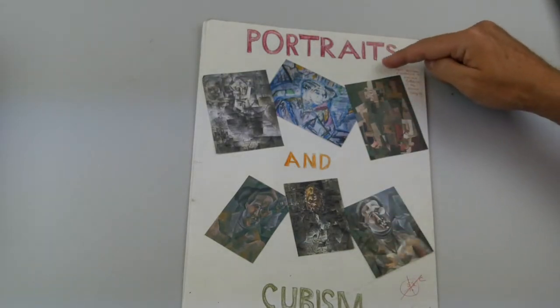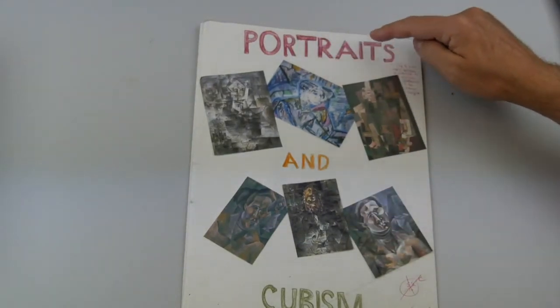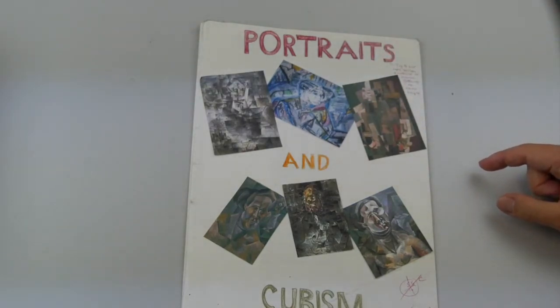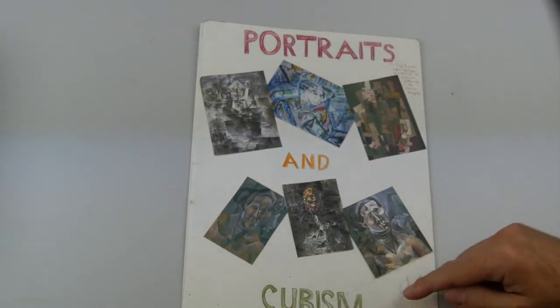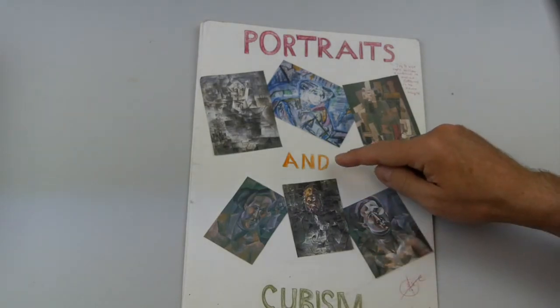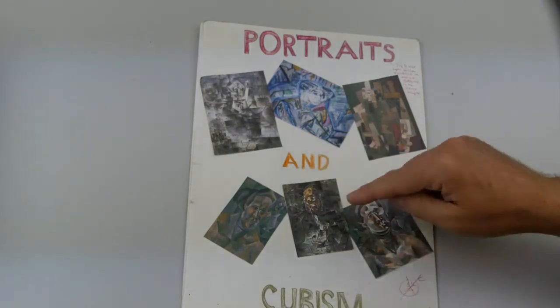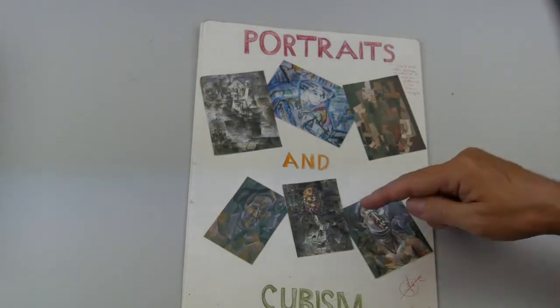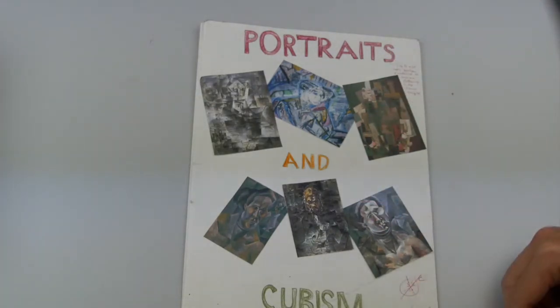Here you've got this R looks smaller than that R, and the lettering is getting a bit smaller because guidelines aren't accurately used. And be precise with your colour. Maybe you could have gone around it with a fine liner. So that's the first option, portraits and cubism heading and some examples of pictures.